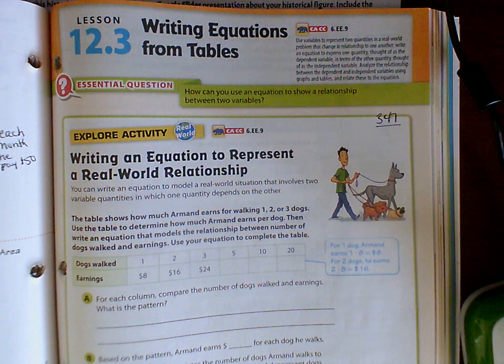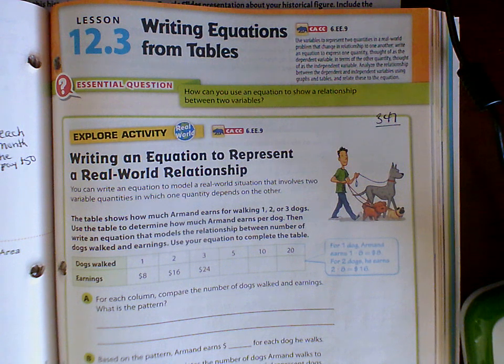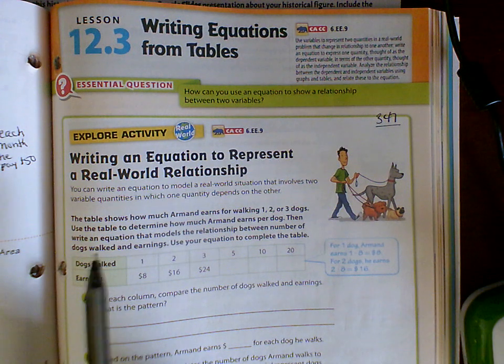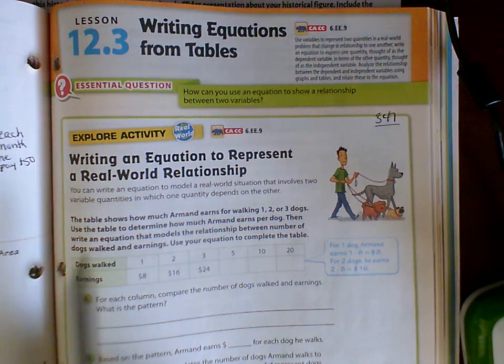So we talked about in our notes yesterday how when we're given data sets in a table, they form relationships. One thing depends on another thing, okay? So using that information, we can write equations. So let's work through this first activity.